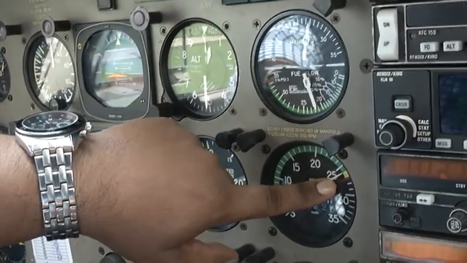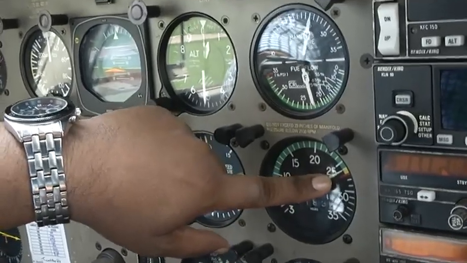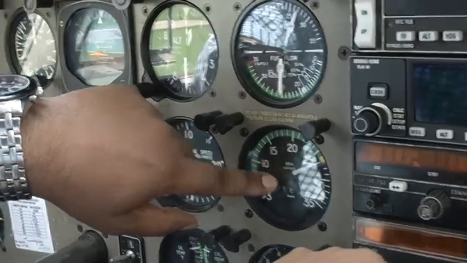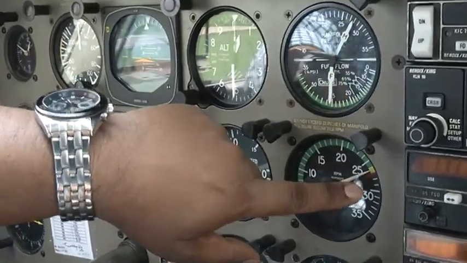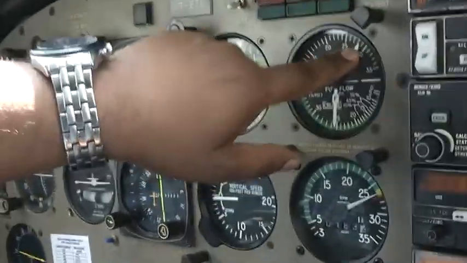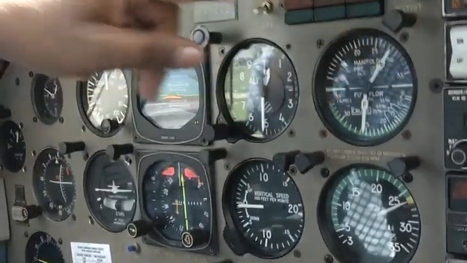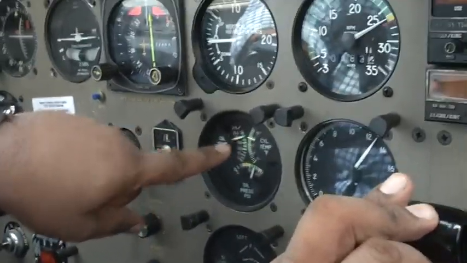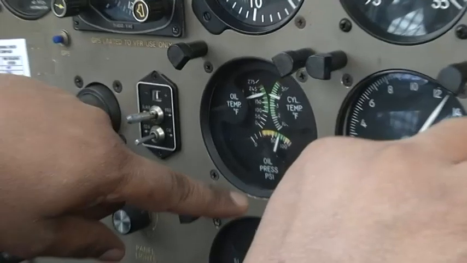You can listen to the sound of the engine. See that it is almost 2700. We are at full throttle and see the manifold is at 29. Plus, we need to ensure all your temperatures are in the green range: oil temperature, cylinder temperature and oil pressure.